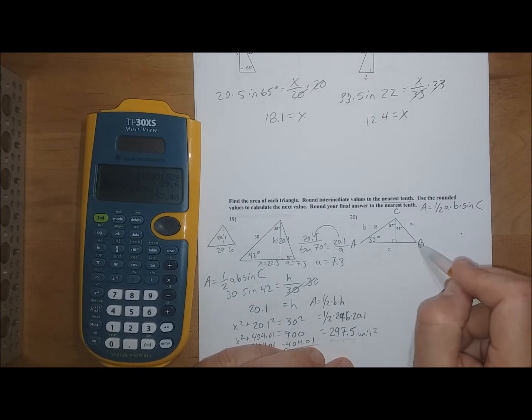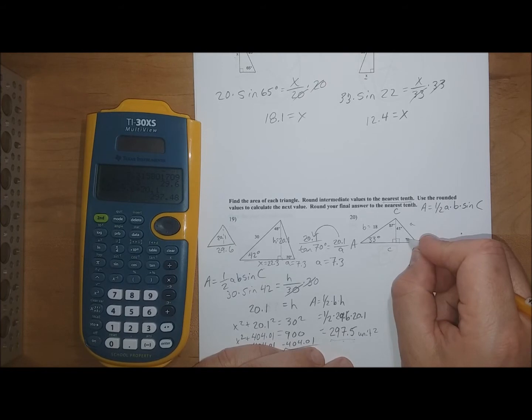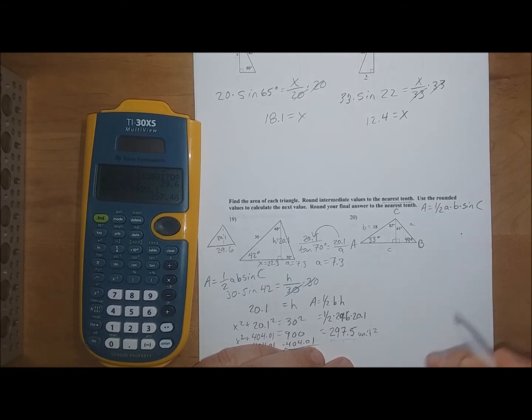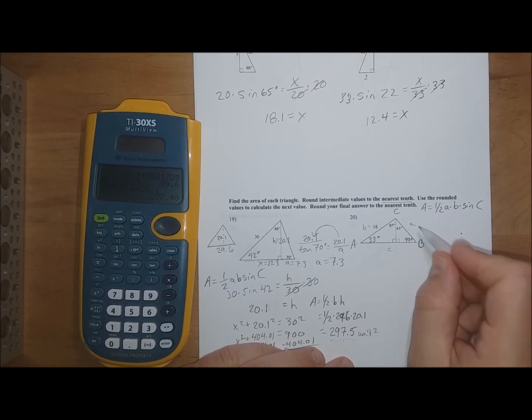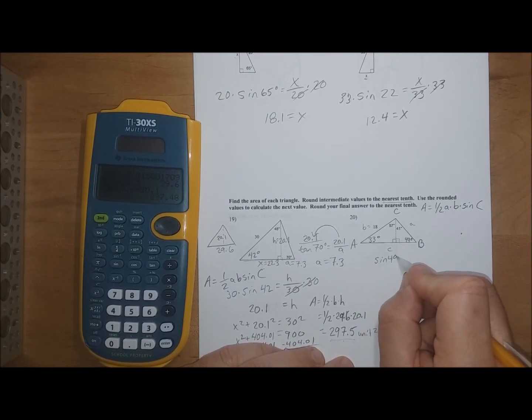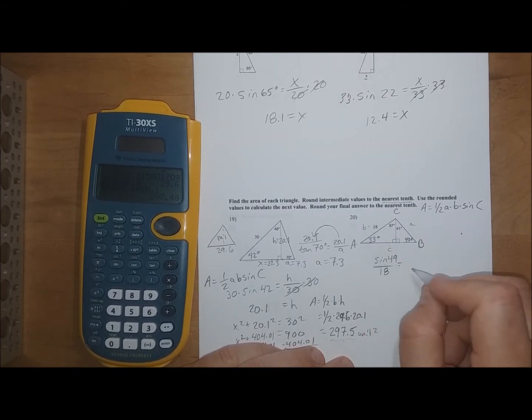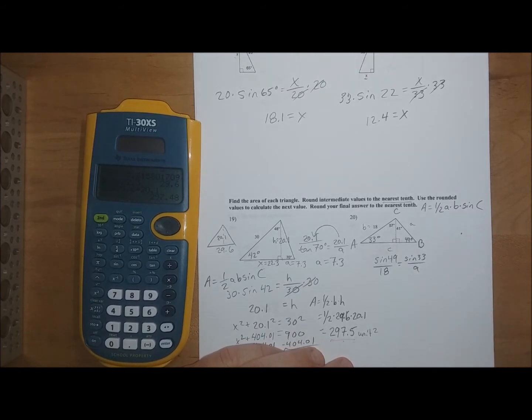And this is also a right triangle. If this guy's 41, then this guy over here is 49 degrees. And now all of a sudden I might be able to find side A by saying the sine of 49 over side B, which is 18, equals the sine of 33 over side A. Good, and we can solve for side A. This is going to save a step.